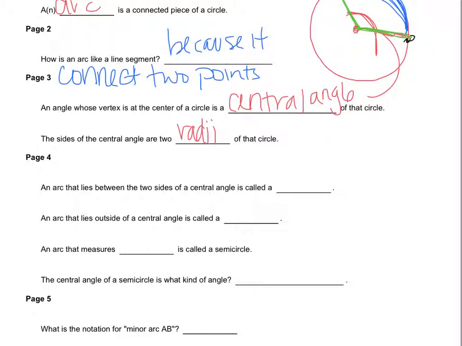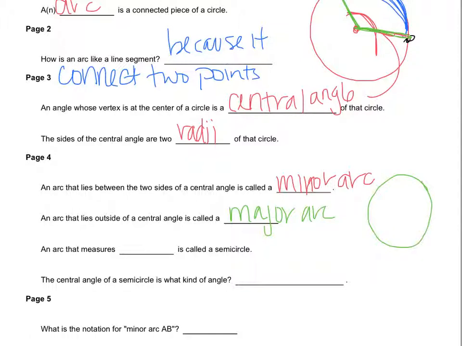So an arc that lies between 2 sides of a central angle is called a minor arc. It's a minor arc. And then using common sense, an arc that lies outside of a central angle is called a major arc. So what that's saying is I have a circle.